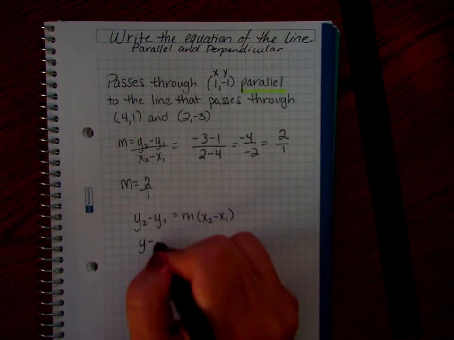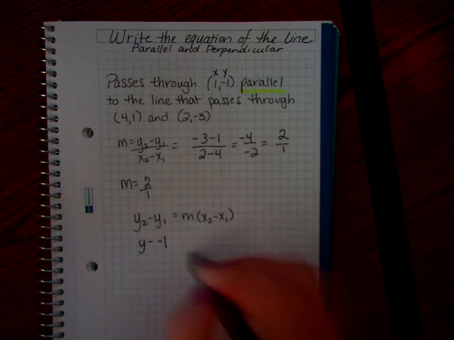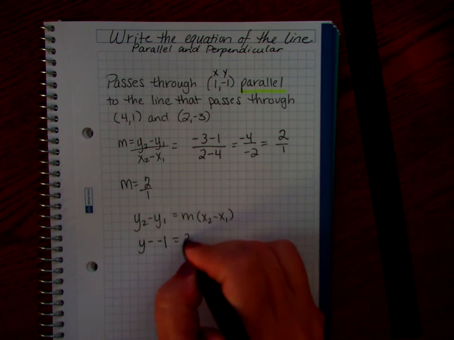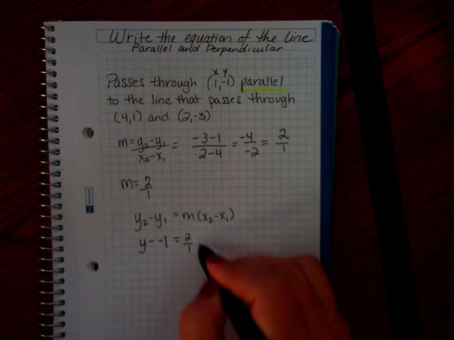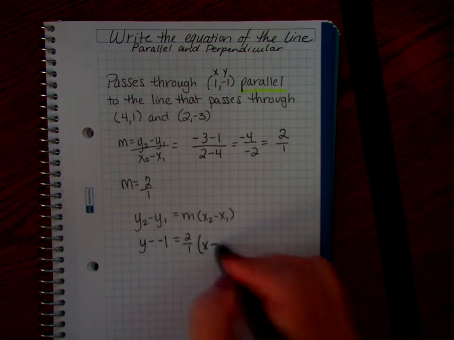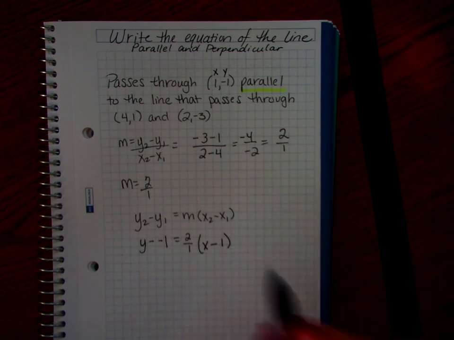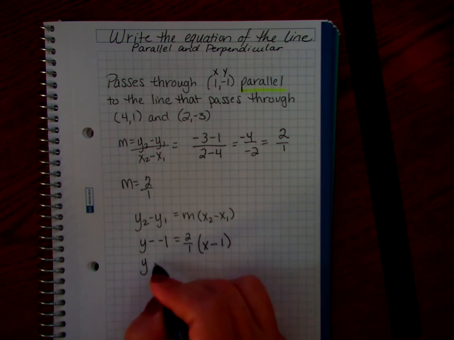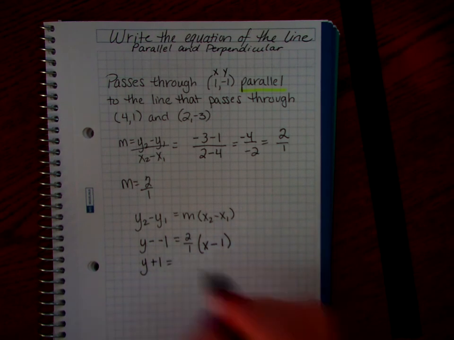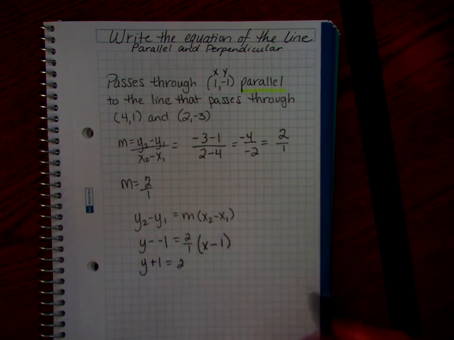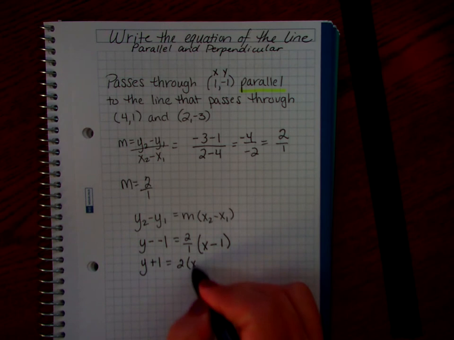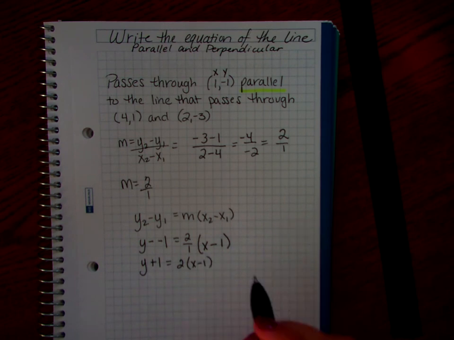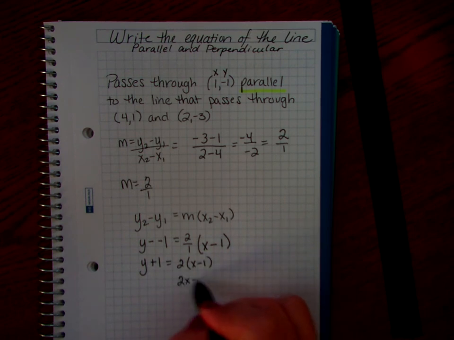So y minus a negative 1 equals the slope, which is 2 over 1, times x minus x1, which is 1. Okay, so I'm going to clean this up. Y minus a negative 1 is really just y plus 1. Okay, 2 over 1 I can just write as 2, x minus 1. I have to distribute my 2. So this is 2x minus 2.